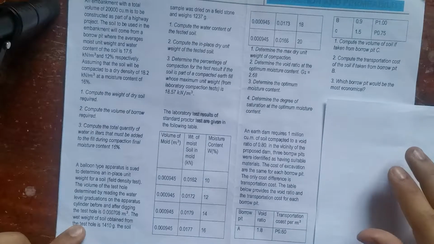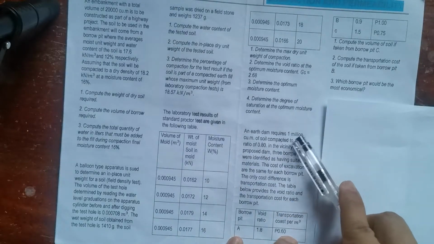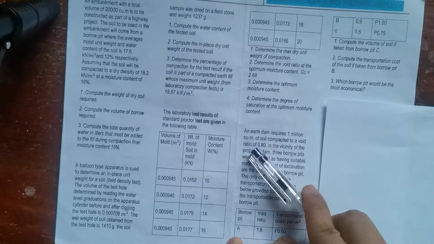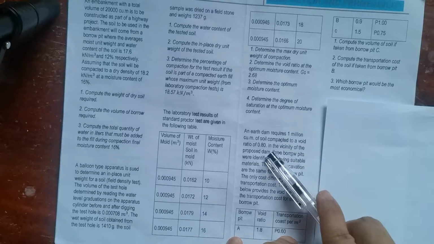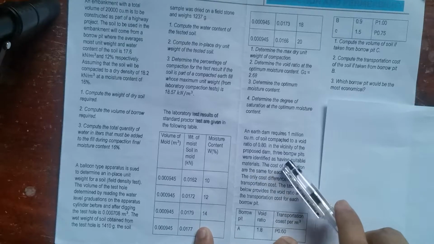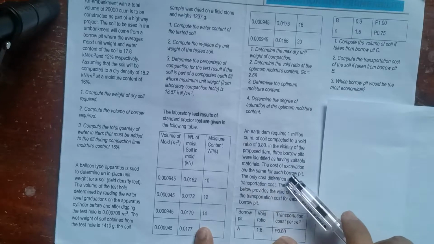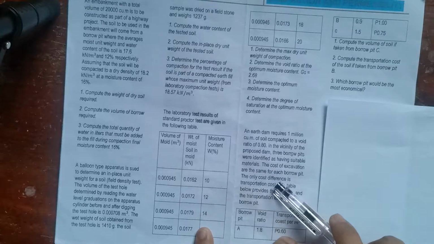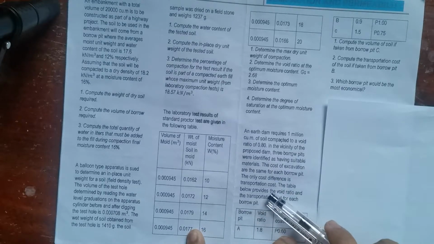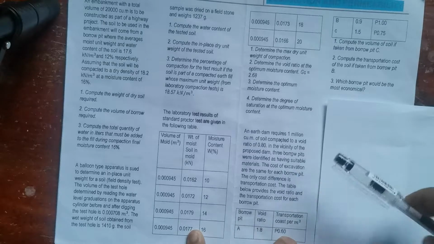Okay, let's have our next problem. We have an earth dam requires 1 million cubic meter of soil compacted to a void ratio of 0.80. In the vicinity of the proposed dam, 3 borrow pits were identified as having suitable materials. The cost of excavation are the same for each borrow pit. The only cost difference is transportation cost. The table below provides the void ratio and the transportation cost for each borrow pit.